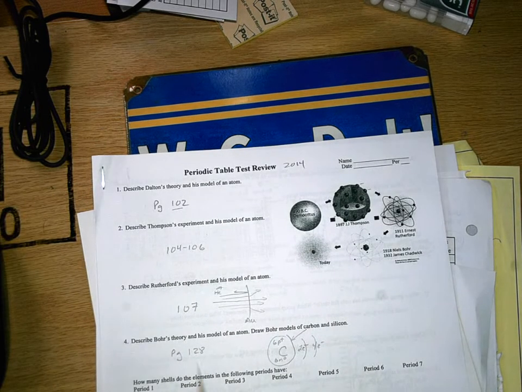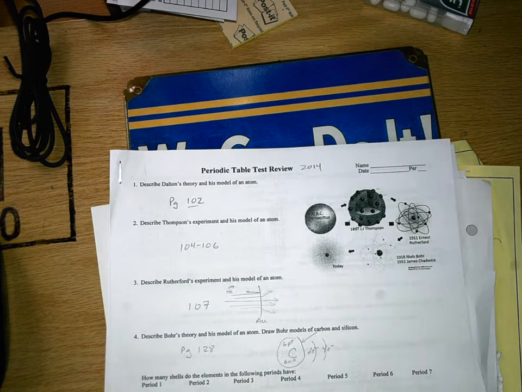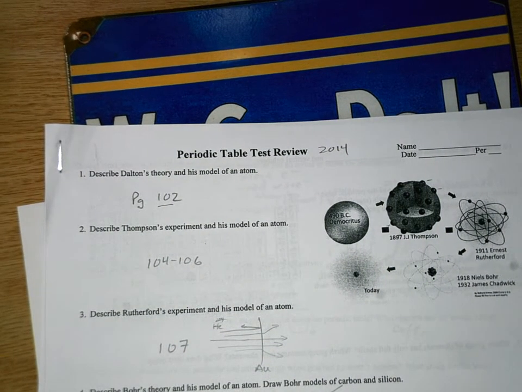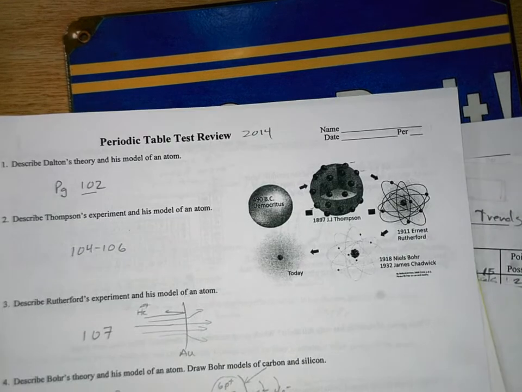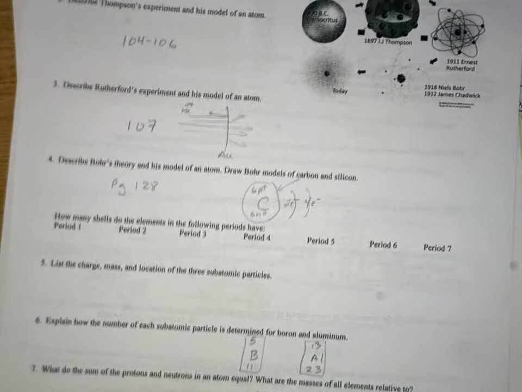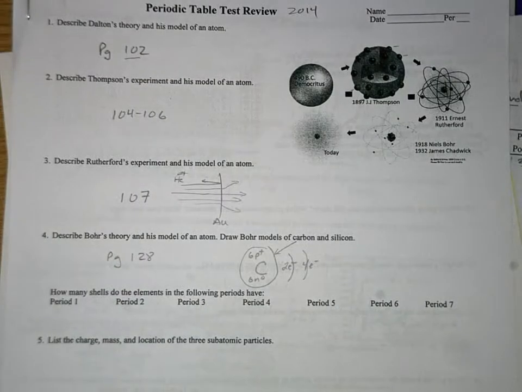Mr. Bohr, page 128, he kind of came up with the idea that atoms tend to be in certain orbitals or energy levels, as he called it. He gave us what we now know as the Bohr model of an atom. Let me get this adjusted here. And I've just gone ahead and drawn the Bohr model.